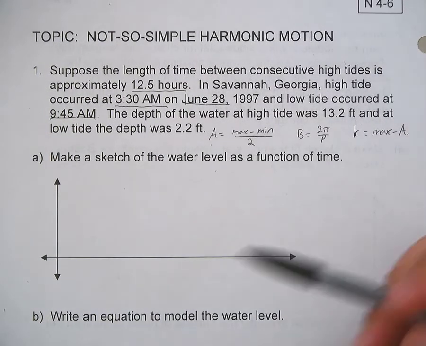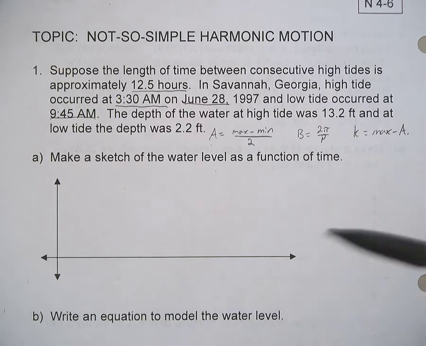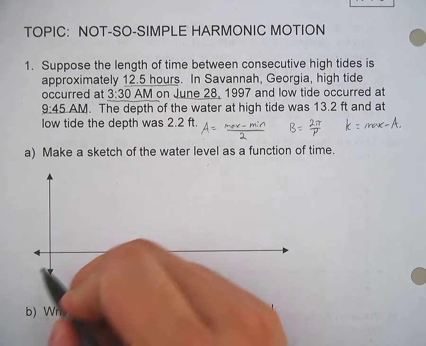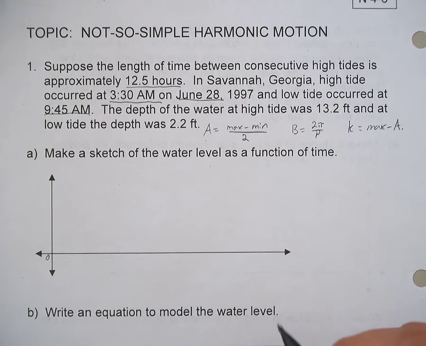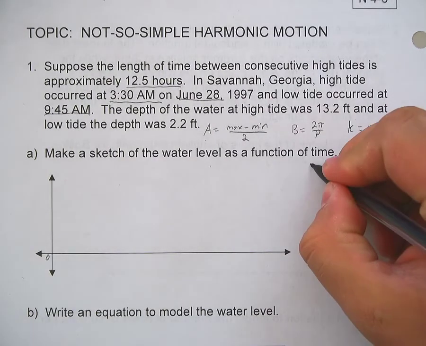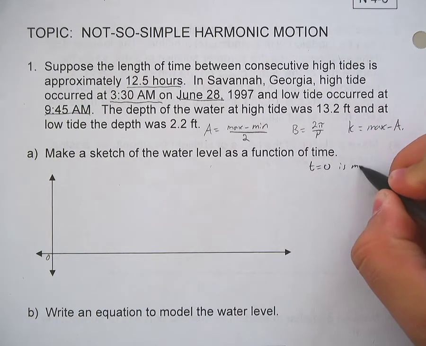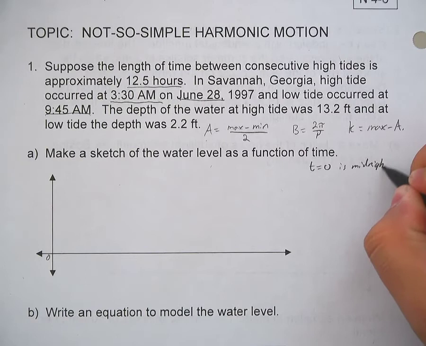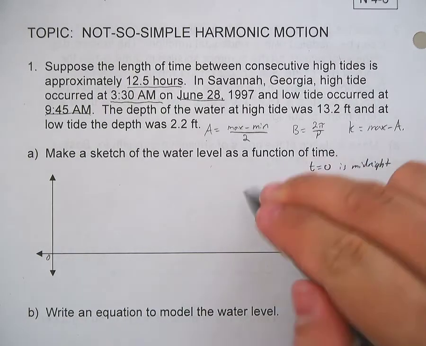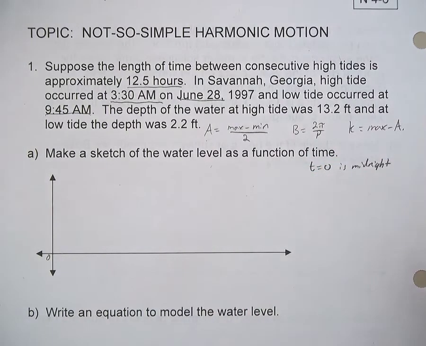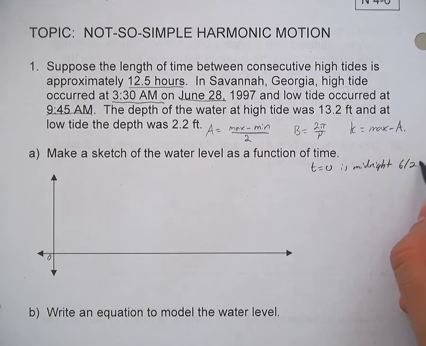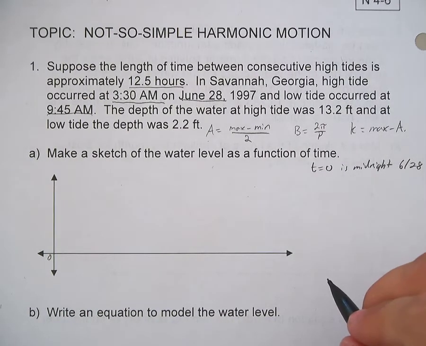I'm going to bust up my axes here. Now, if I were to start this thing at 0, which I should always try and start it at 0, so t equals 0 is midnight, right? And that's June 28th, so that's midnight 6/28, just in case there's something to do with the dates later on.